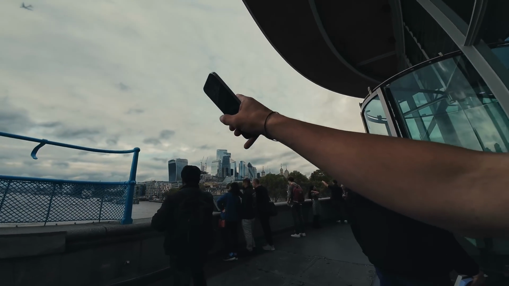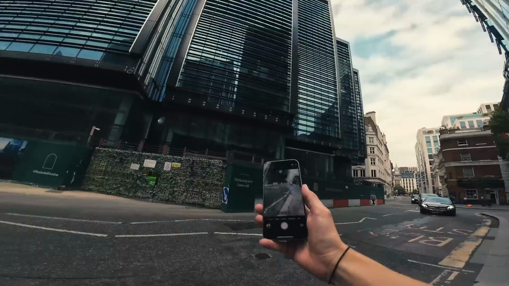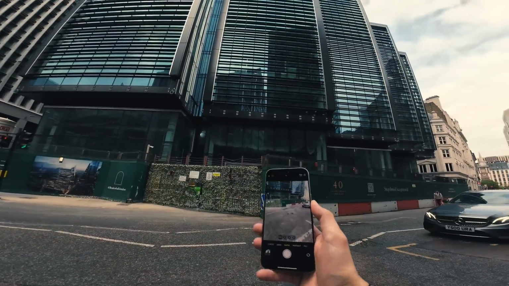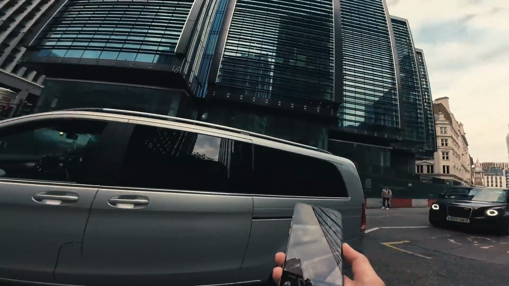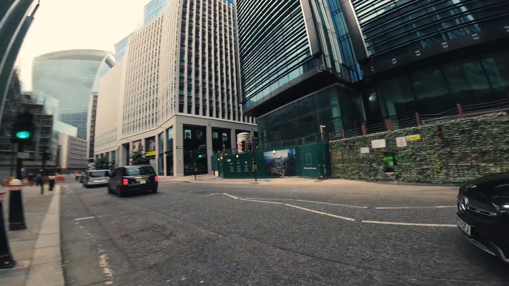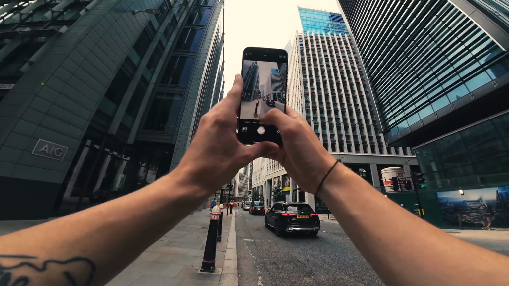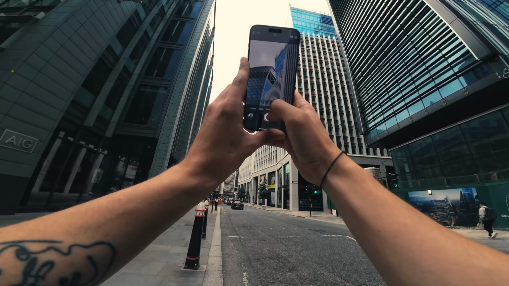I'm heading over towards that area over there where the Gherkin and the Lloyd's building is. Heading towards the Lloyd's building to do some look-up shots. And a look-up shot I've never actually done. It's just here on this road, which heads down towards the Sky Garden. Sky Garden? Yeah. So I'm going to get a shot of the Sky Garden as well. We're going to go 0.5 of this to get kind of like the corner details. Quite a nice shot.